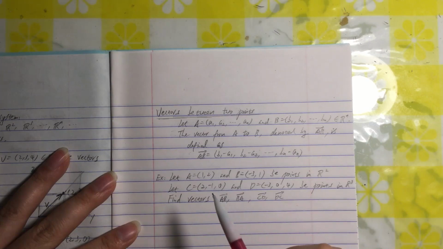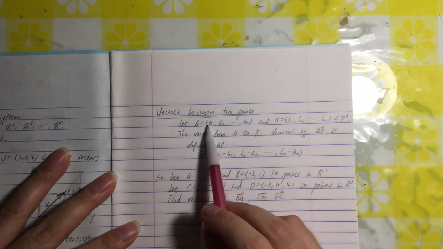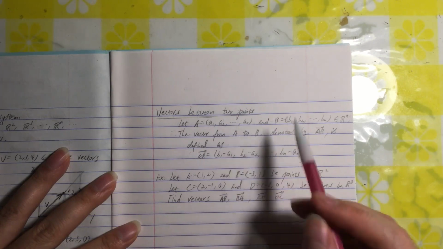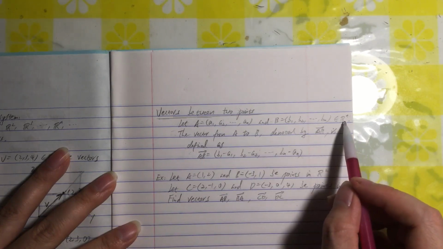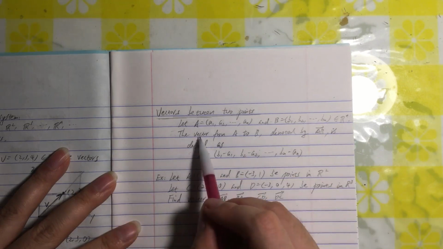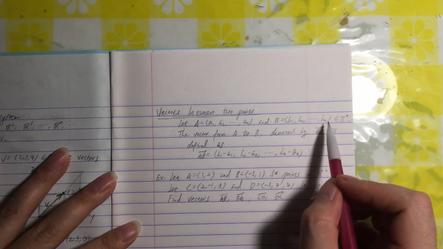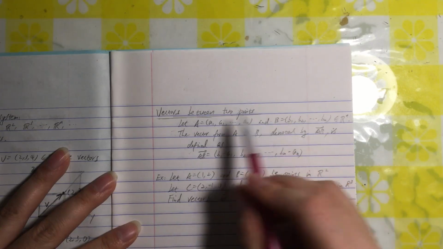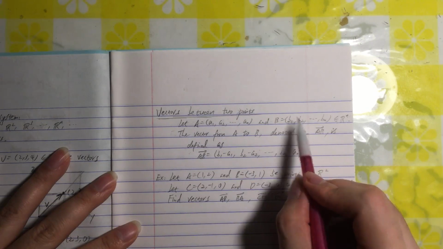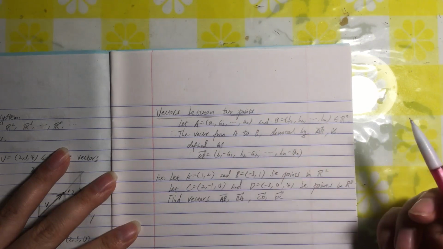Next, let me show you how to find vectors between two points. Let A equal to (A1, A2, ..., An), and B equal to (B1, B2, ..., Bn) be points in Rn. The vector from A to B, denoted by vector AB, is defined as vector AB equal to (B1 minus A1, B2 minus A2, ..., Bn minus An).